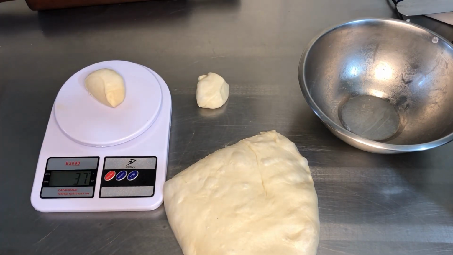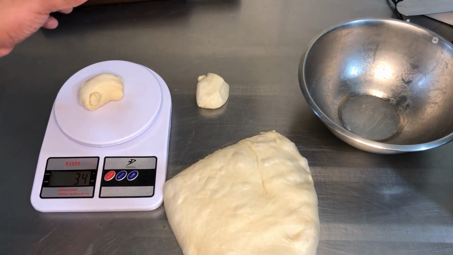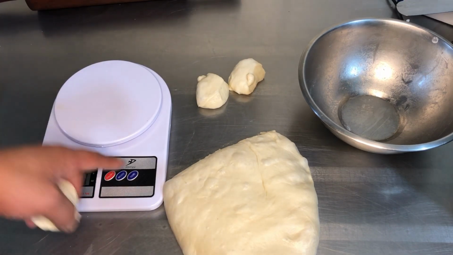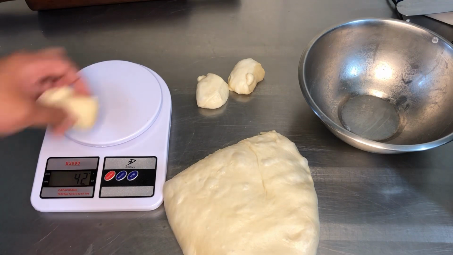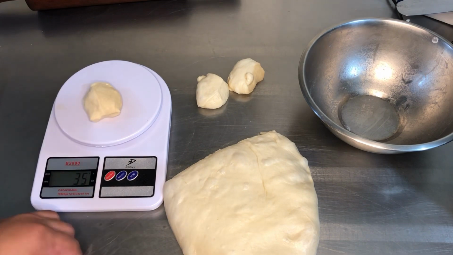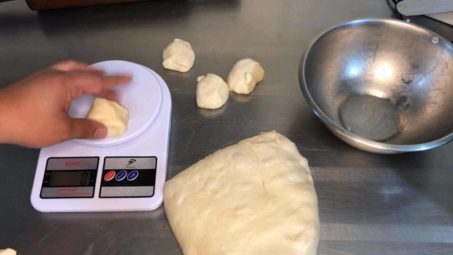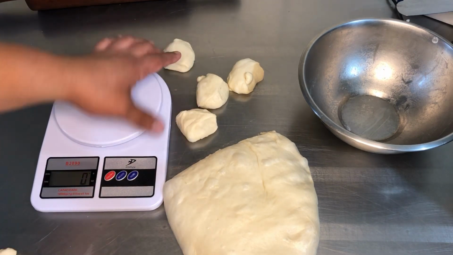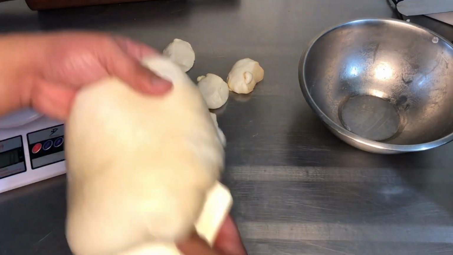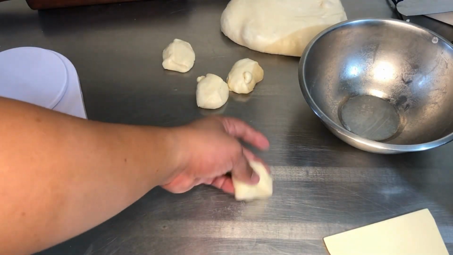So I will just make around 4 perhaps, just to show you how to do this. Just one more. Okay, so that is a 35-gram dough. So let me just show you this. This is your dough.